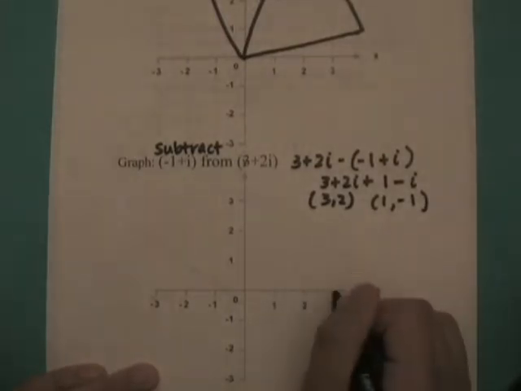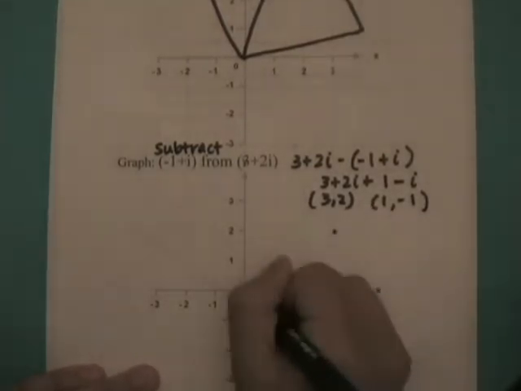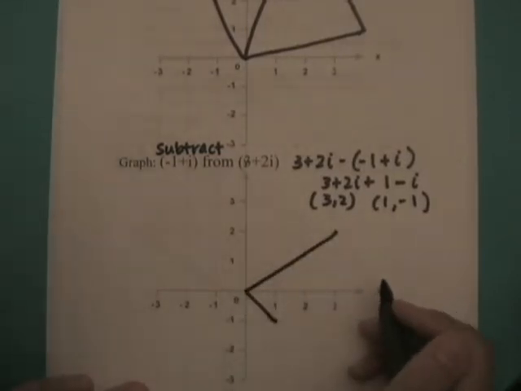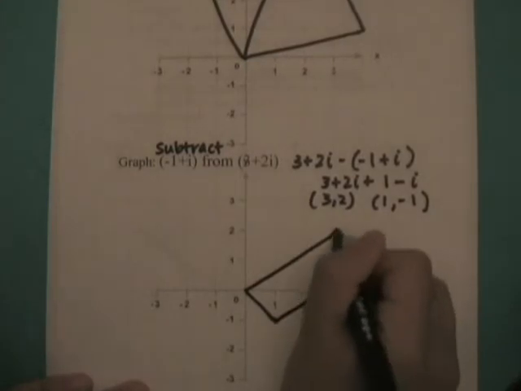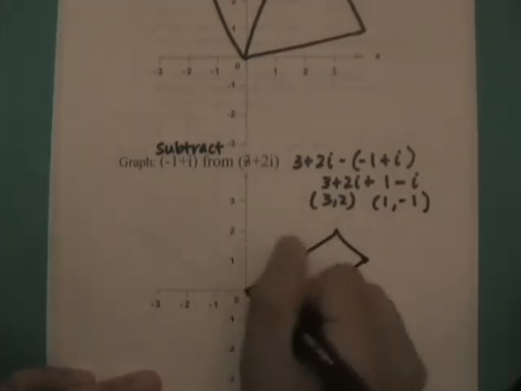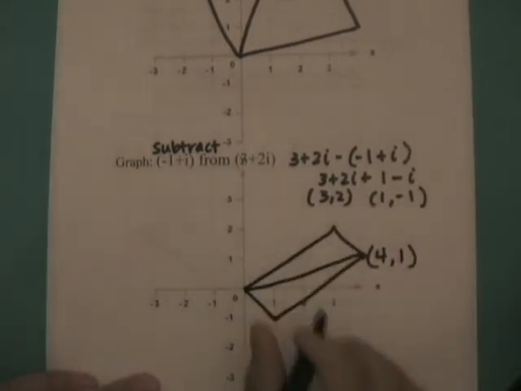So let's plot those. (3, 2) is right here. (1, negative 1) is right here. So we'll draw it from the origin. It looks like a rectangle. So we'll draw the parallel line and make a parallelogram. So the answer would be where they met from the origin to that spot, and that would equal (4, 1).